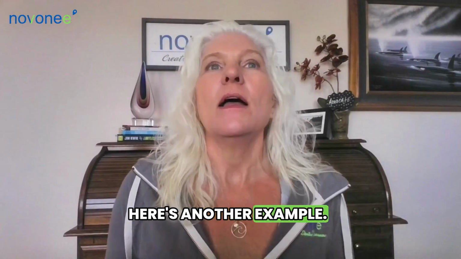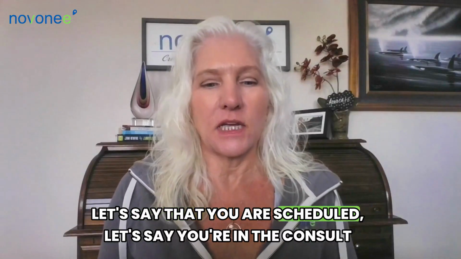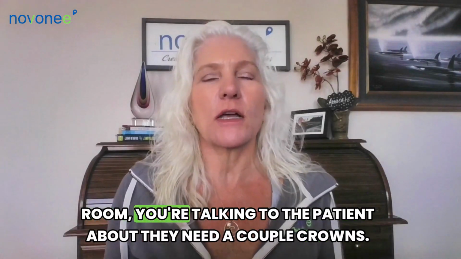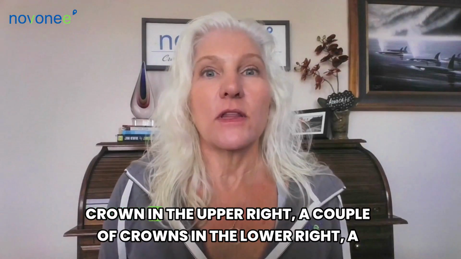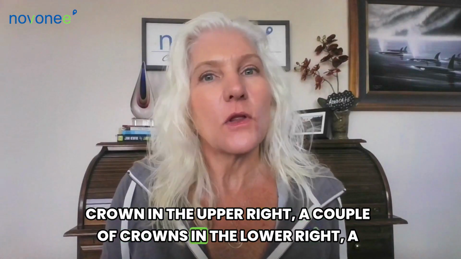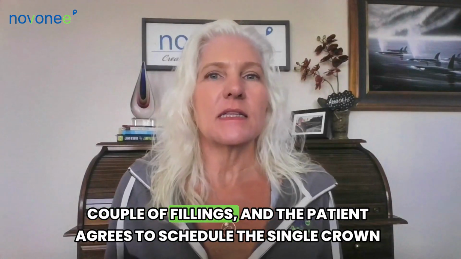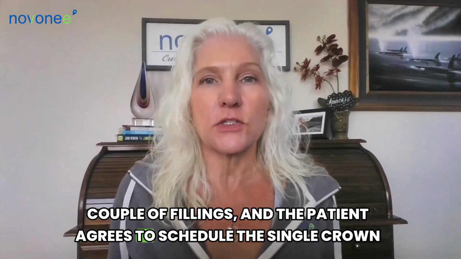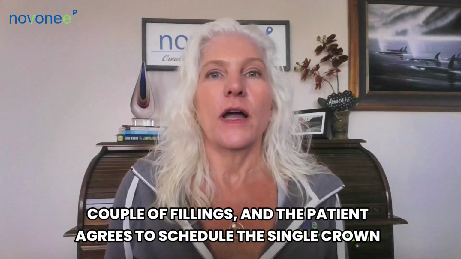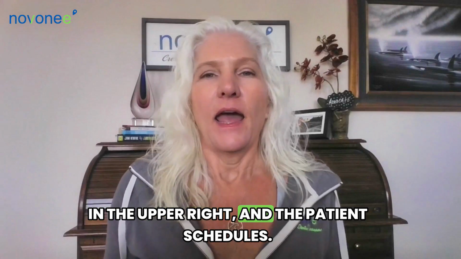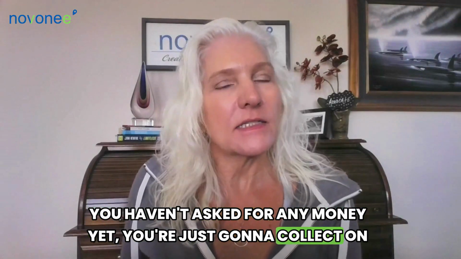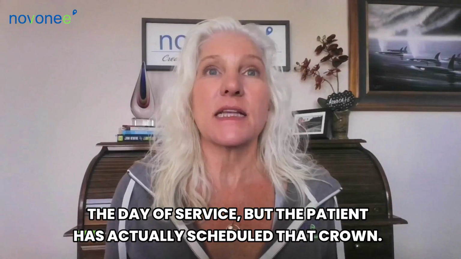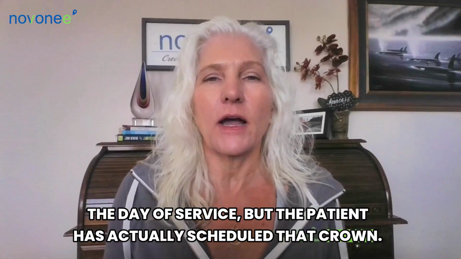Here's another example. Let's say you're in the consult room, you're talking to the patient about they need a couple crowns. Let's say they need a crown in the upper right, a couple crowns in the lower right, a couple fillings, and the patient agrees to schedule the single crown in the upper right, and the patient schedules. You haven't asked for any money yet. You're just going to collect on the day of service, but the patient has actually scheduled that crown.